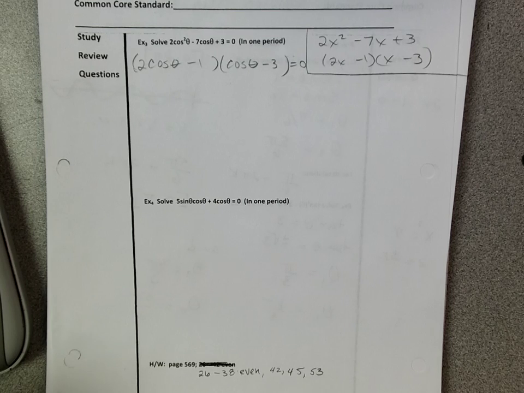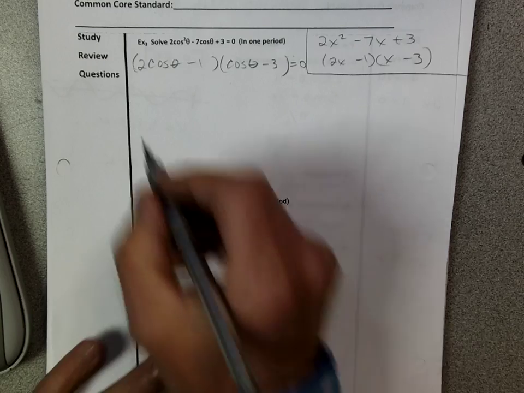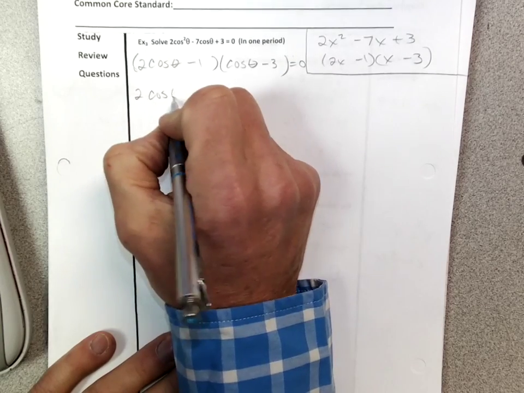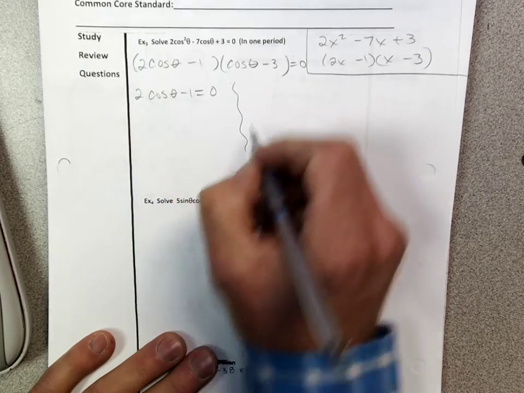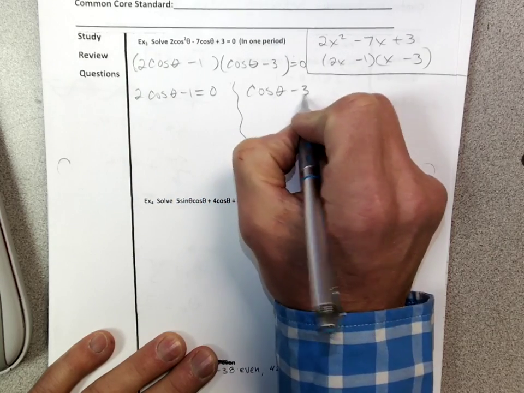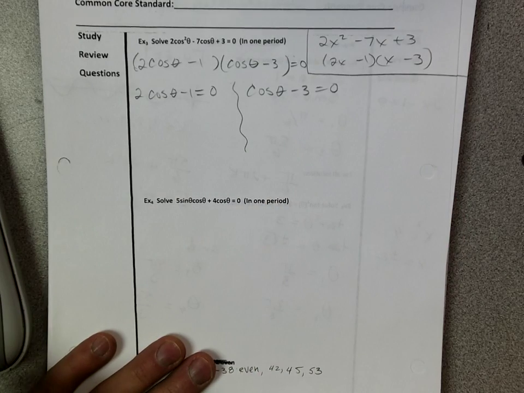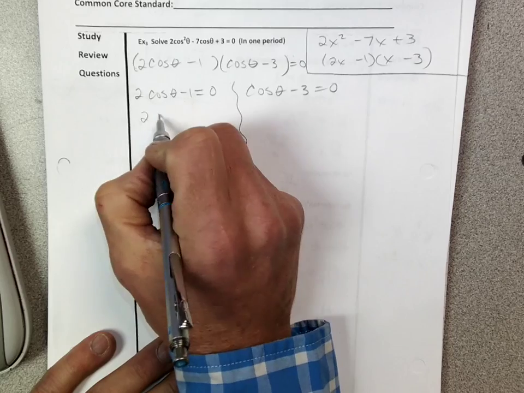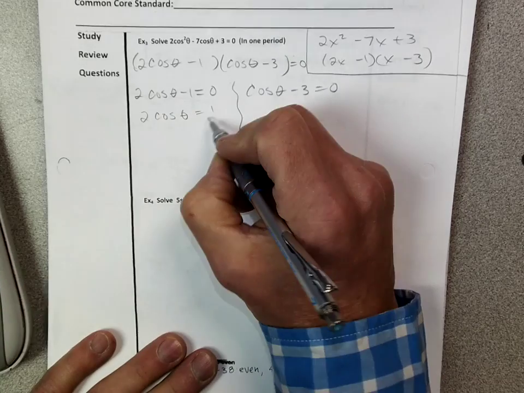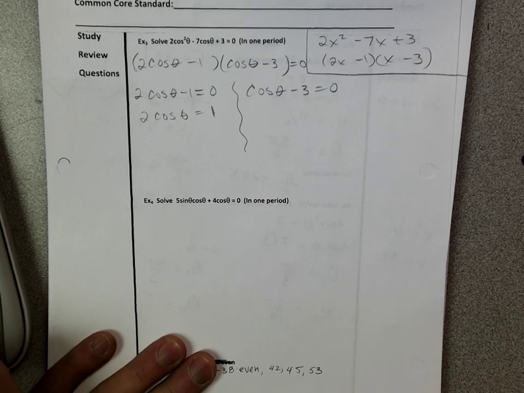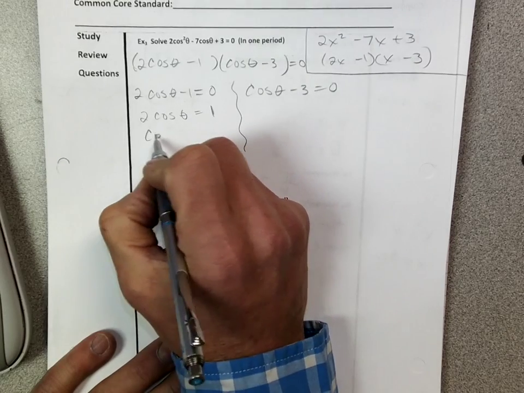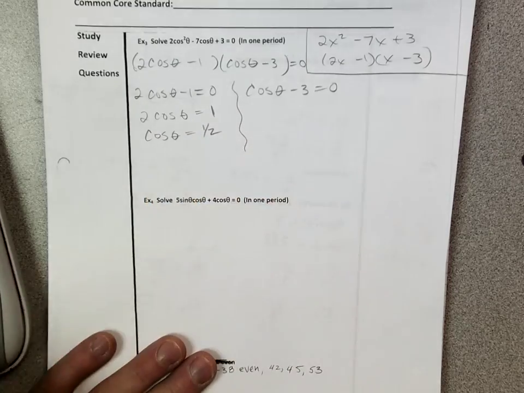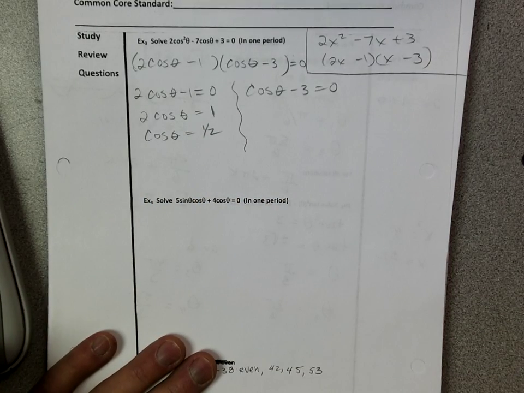So if it's factored, what we're going to do now is set it up into 2 little equations. We're going to rewrite this as 2 cosine theta minus 1 equals 0 and cosine theta minus 3 equals 0. Okay, Quinn's back there wide awake. Let's solve. Plus 1, I get 2 cosine theta equals 1. Divide by 2, I have cosine theta equals 1/2. I'll let you catch up.